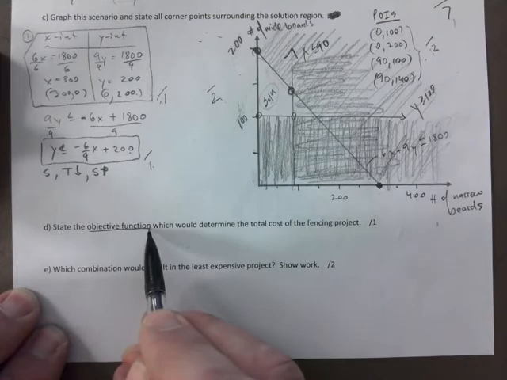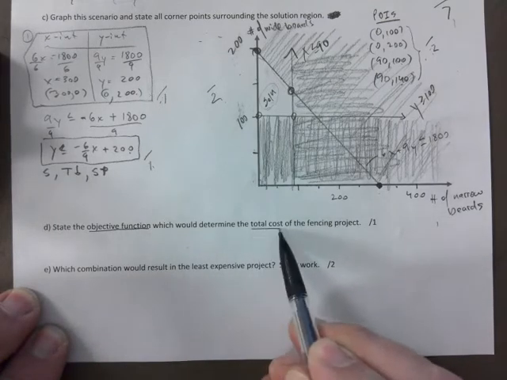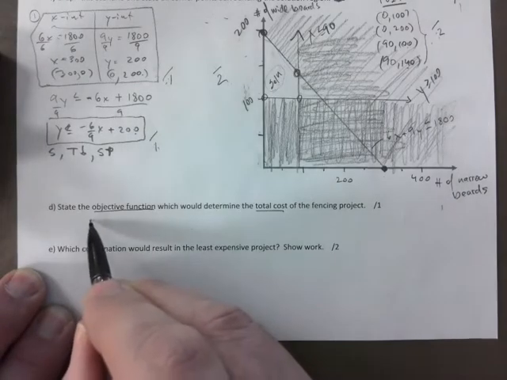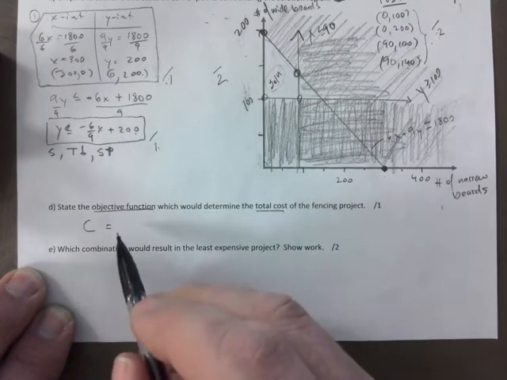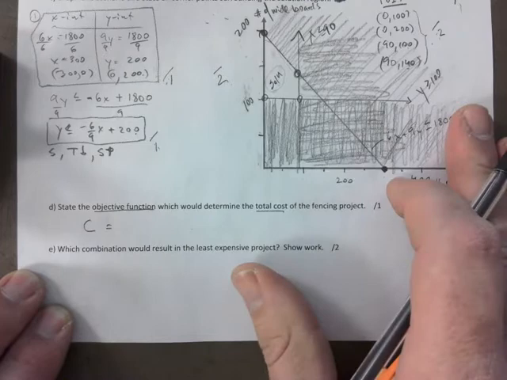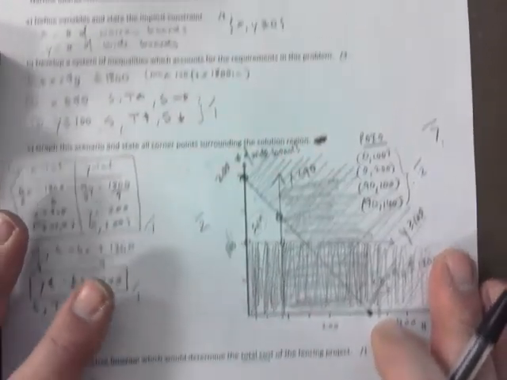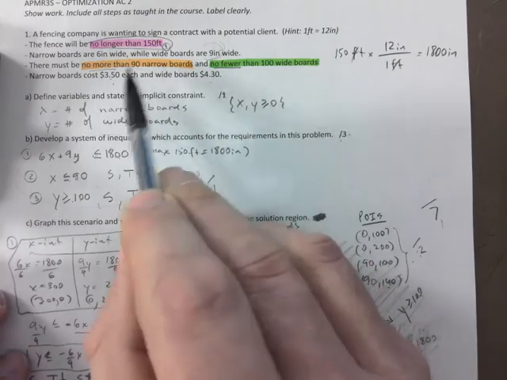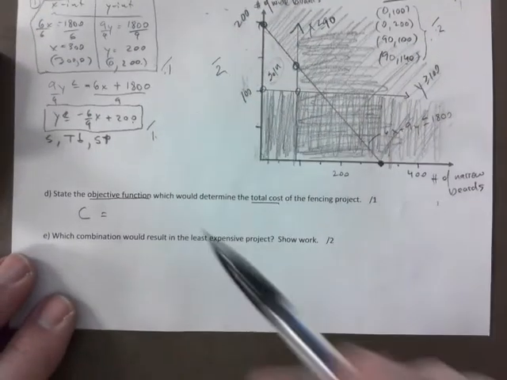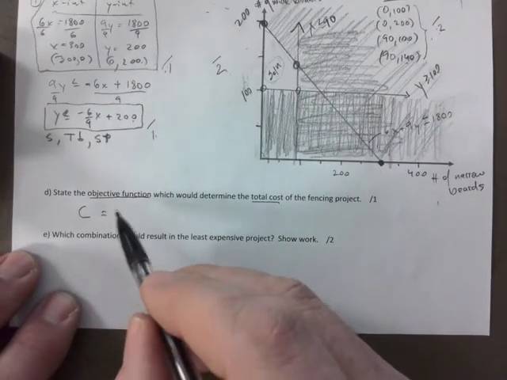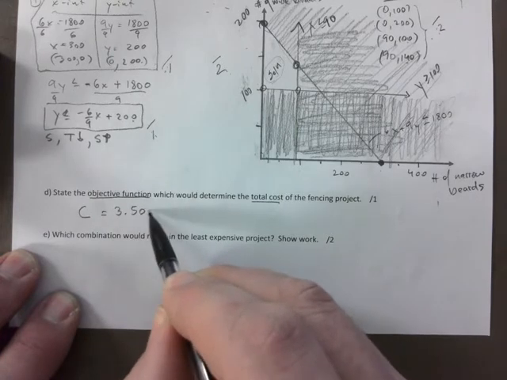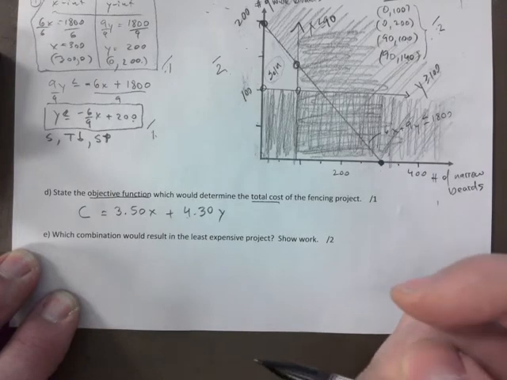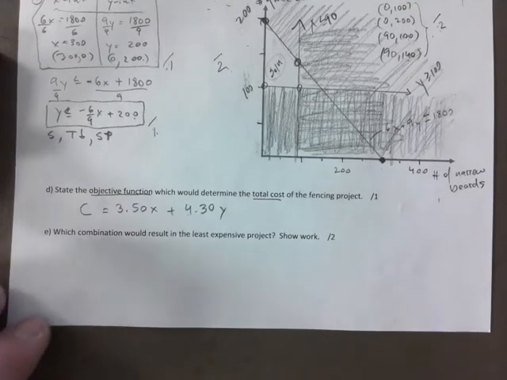State the objective function that determines the total cost, okay? We're talking total cost. So C would be, that's when you go up, and at first there was too much information, right? 350 and 430 per board. With the prices nowadays, it's way more than that. But anyways, 350x plus 430y. You get a full mark for that. 1 full mark for that.